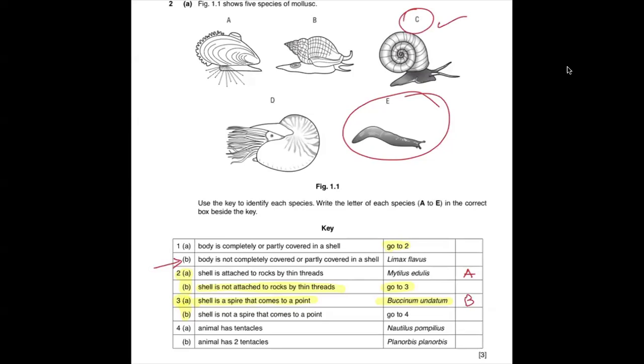Tell me how you were working out the answer. Okay, so for C, the creature is partially covered by a shell. So I'll go to 2, and it's not attached. It doesn't have any thin thread. So I'll go to 3, and I don't think it has a spire that comes to a point. So I'll go to 4. Wait, does it? It has a spire but doesn't come to a point. You are right, so go to 4 then.